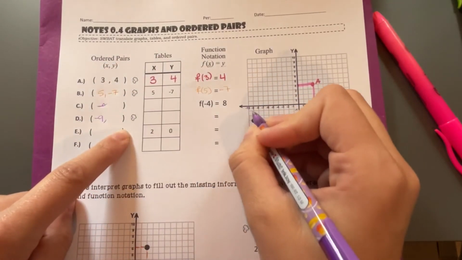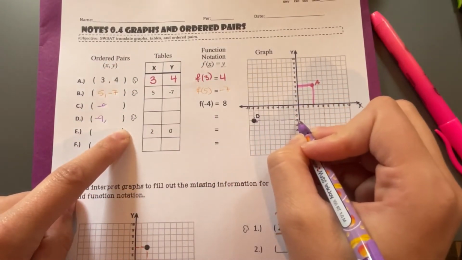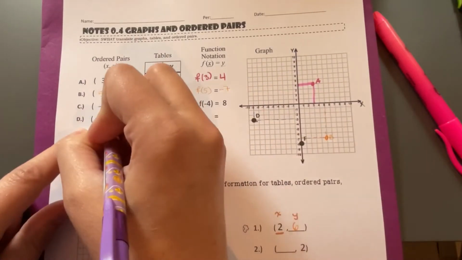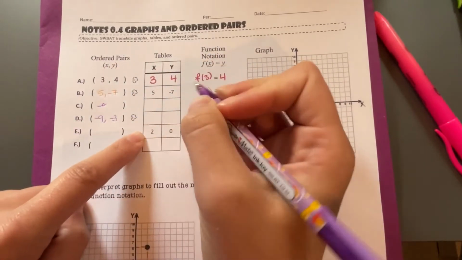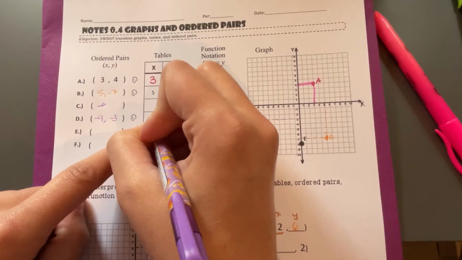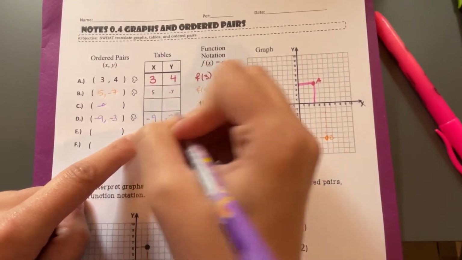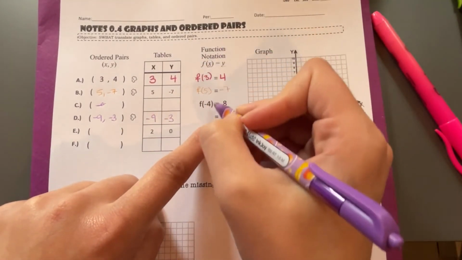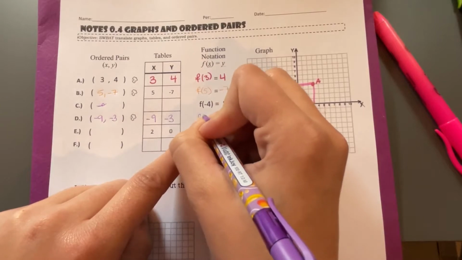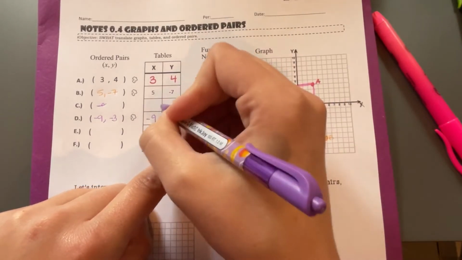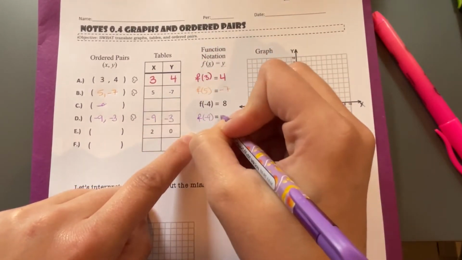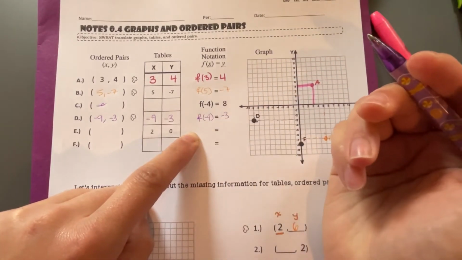Then when I look at its y value on the y-axis, it's negative 3. Now, when I fill out the table, x is negative 9, y is negative 3. For the function notation, we have f of negative 9 because x is negative 9, and the y value is negative 3.